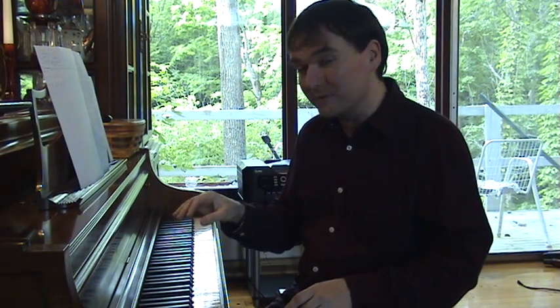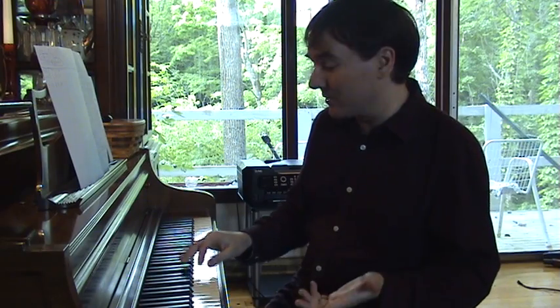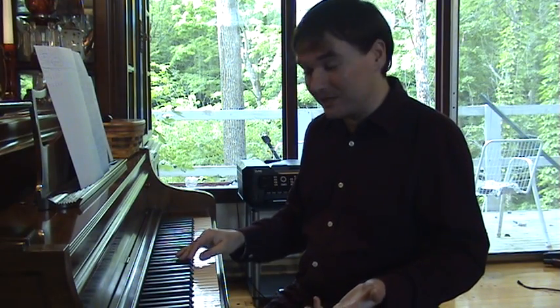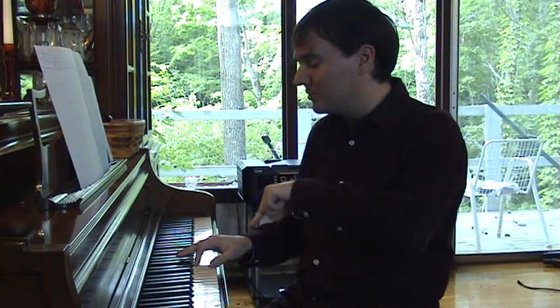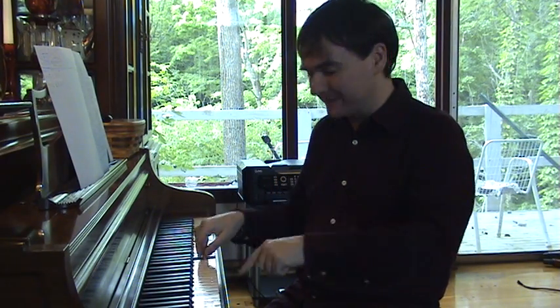So starting with the note C, this could be the letter A. So you have A, B, C, D, E, F, G, H, I, J, K, L. Then you go back to M, N, O, P, Q, R, S, T, U, V, W, X, and then Y and Z.